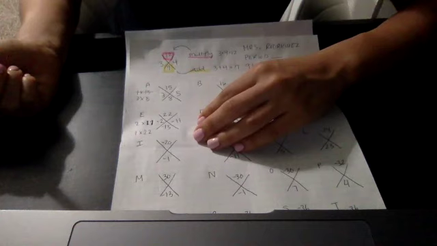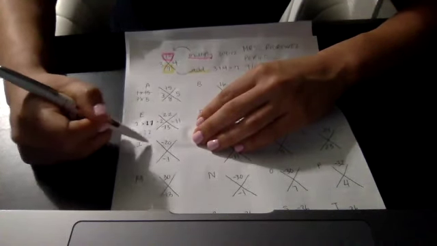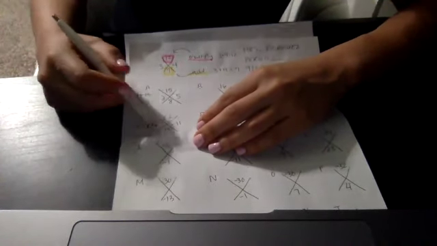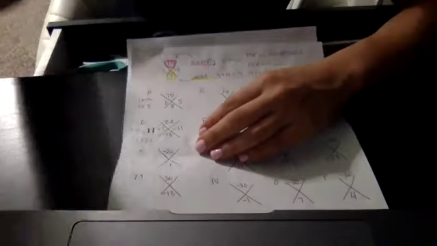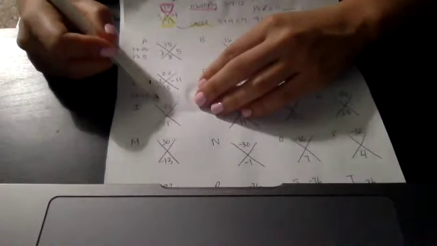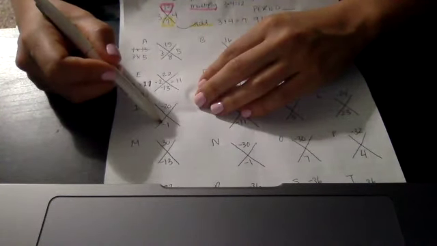Okay. I'm going to go down and do letter I. Here I have negative 20 on top and negative 1 on the bottom.